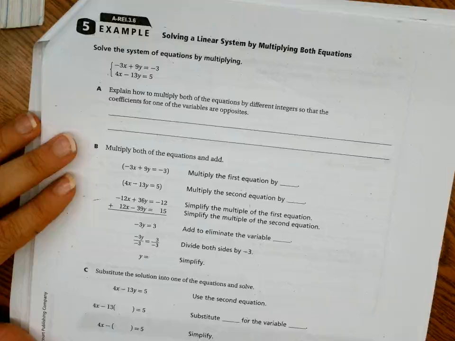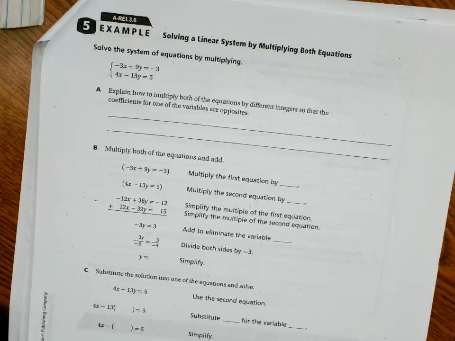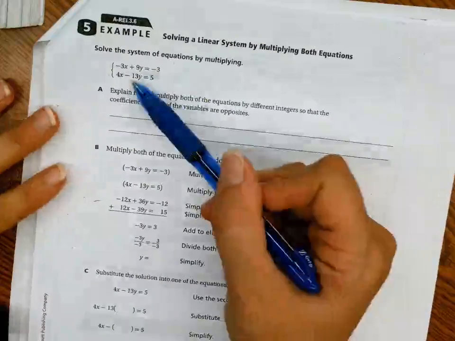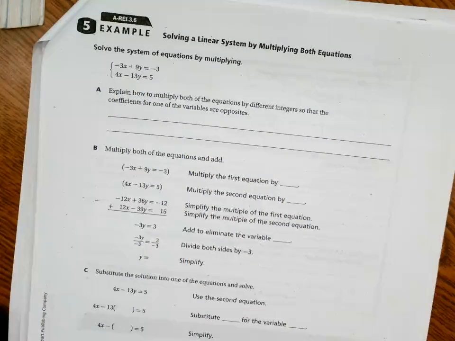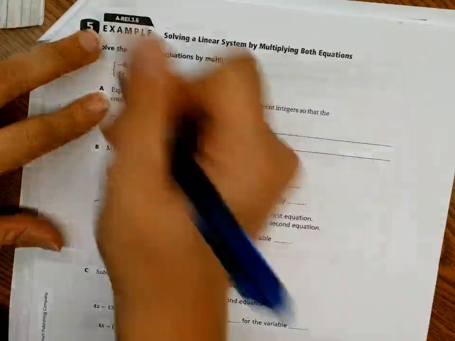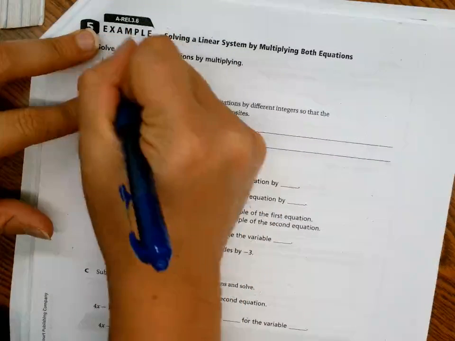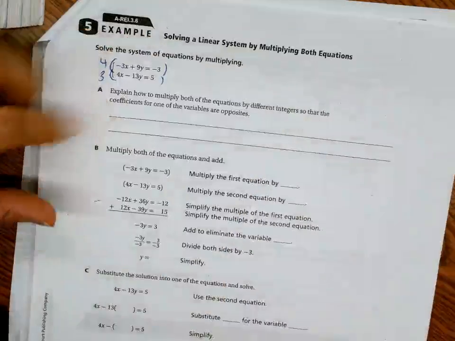Another example. Solve the system of equations by multiplying. All right, so what can I get to cancel out? 9 and 13, those are not nice. How about 3 and 4? Do you know a number that goes into both 3 and 4? Like 3 and 4 can both multiply into what? 12. So why don't I make these 12? So I can do the top one times 4 and the bottom one times 3, right?